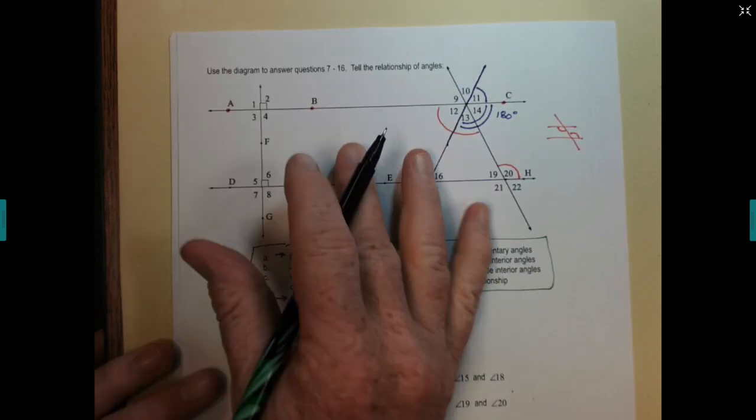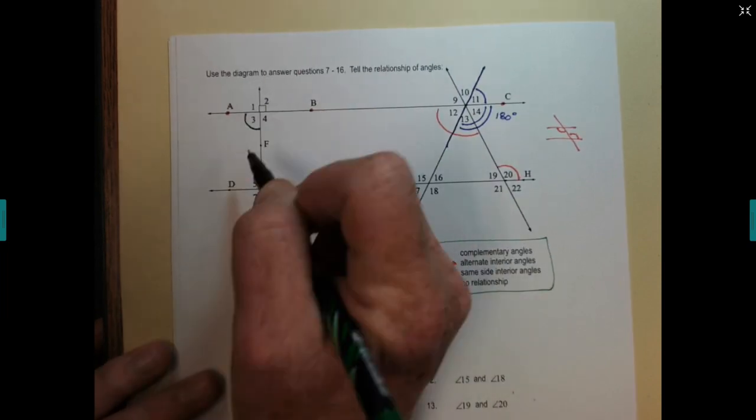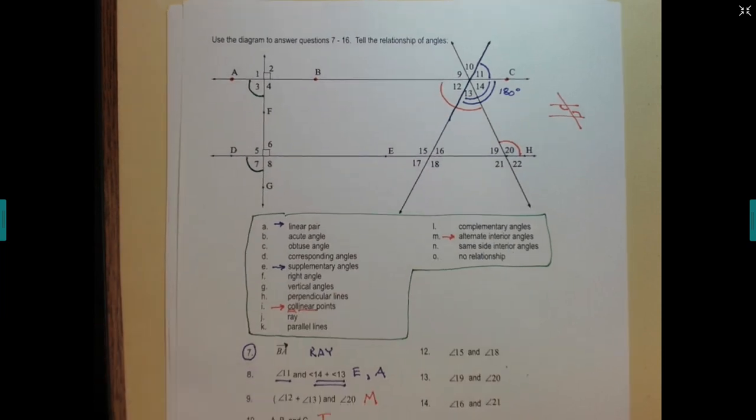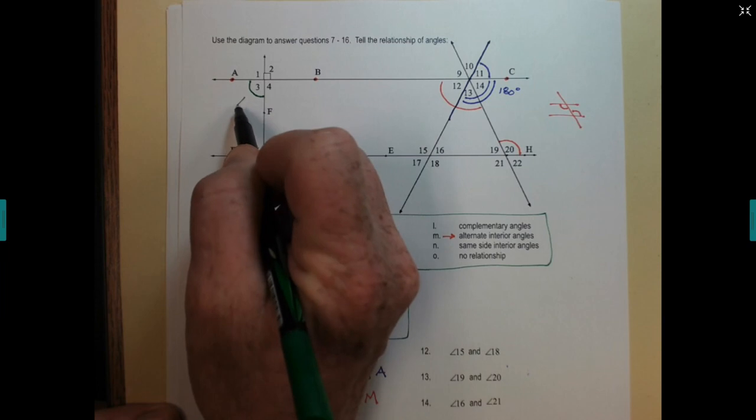Number 11, angle 3 and angle 7. We got angle 3 here. We got angle 7 here. Anybody got that one? Come on, Pedro, you got to know that one. Where are you at, Pedro? What thing? What do you mean, what thing? If you're following along with us, come on, man. We're looking at problem 11. We're trying to compare angle 3, which is right here.